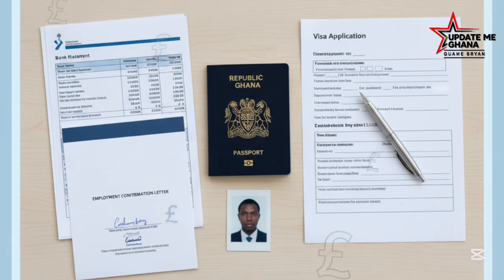D. Proof of ties to Ghana, intention to leave. This is where you convince the ECO you will return home. Employment letter, a letter from your employer confirming your job, salary, and that you have been granted leave for your trip, with a clear return date. Business registration, if self-employed, documents proving your active business in Ghana.